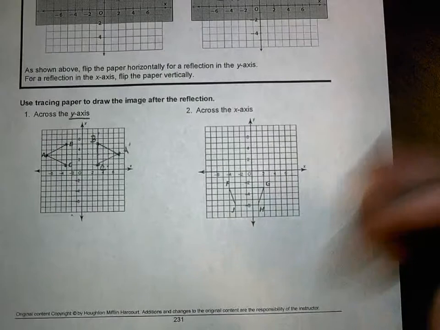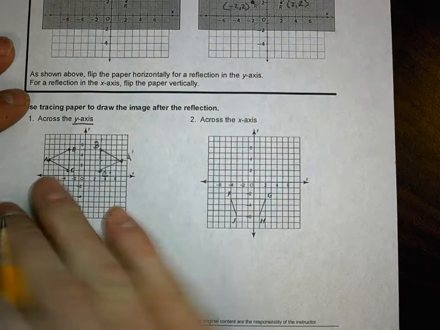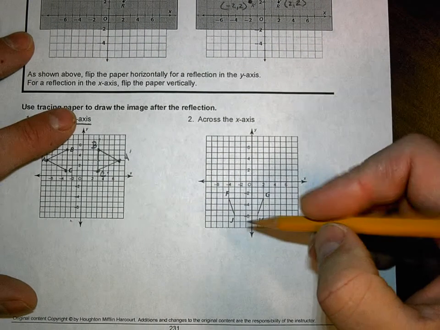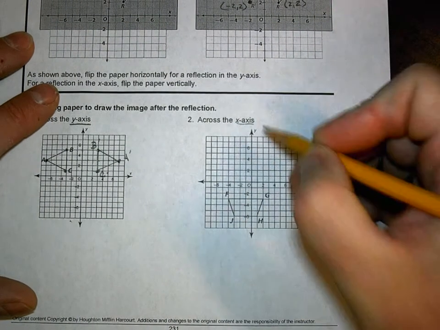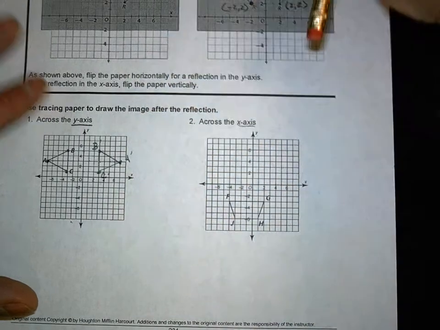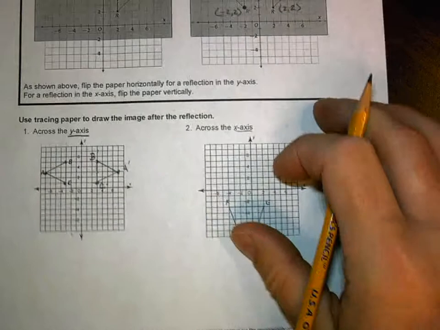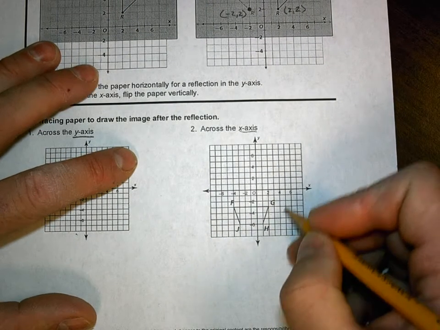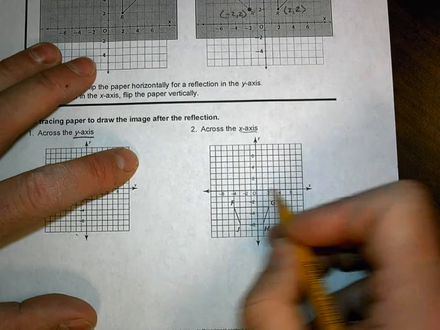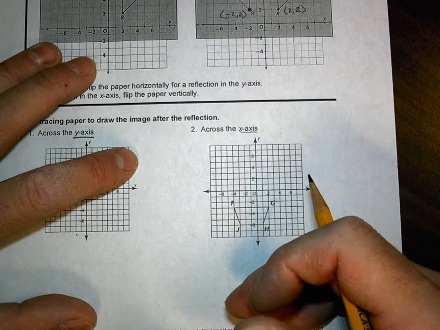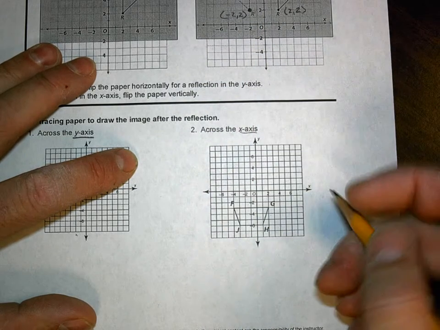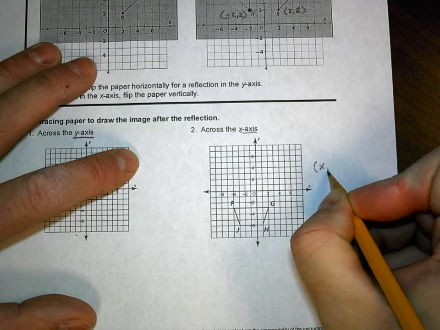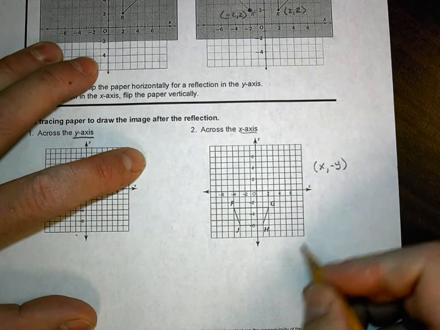Now this other one, I'm going to do that. So that's the counting way. We already know the tracing paper way. It works really great. So I'm going to reflect across the x-axis. So I'm reflecting across this axis, or I'm folding the paper this way. And I'm going to use the negative. So in this case, the x coordinates are going to stay the same because I'm going across the x-axis. So x will stay the same. It's y that'll get different. So my coordinates will all be x comma negative y. So let's find these coordinates.